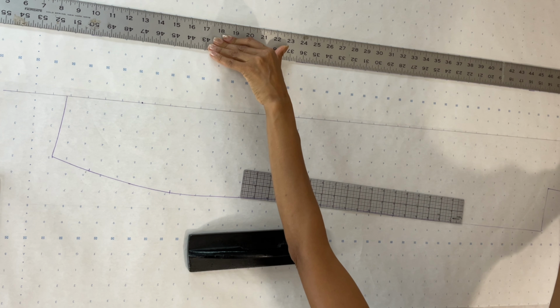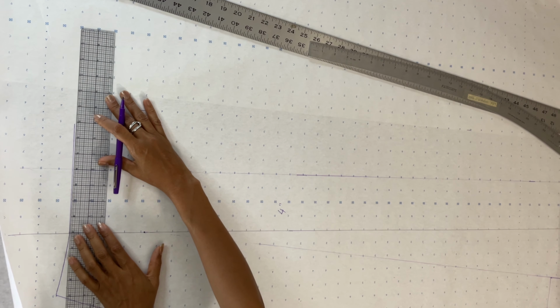Now once you have that, then the next thing you're going to do is that you are going to draw a perpendicular line from that line that's coming down from the top, from the waist area down to the bottom, a line perpendicular that is going to be for the waistline area, and that should be coming from that dart.